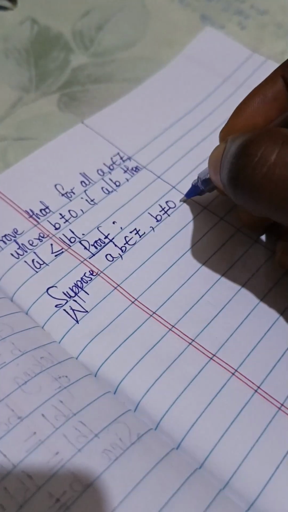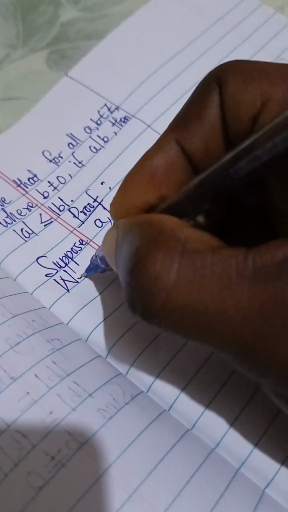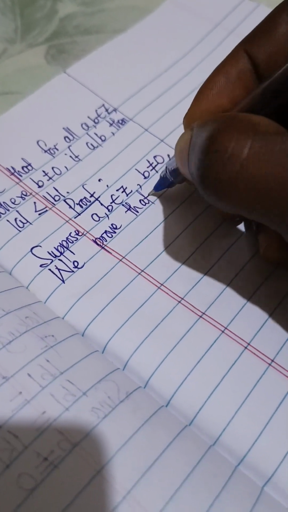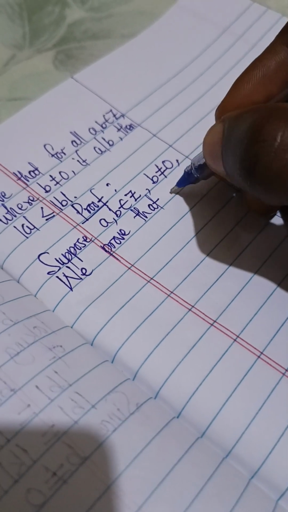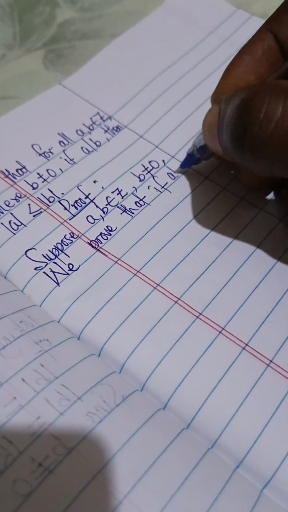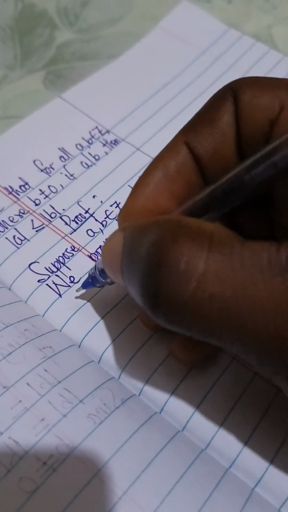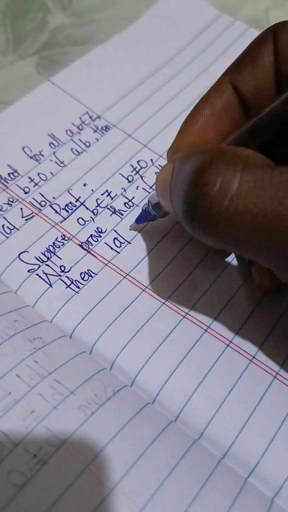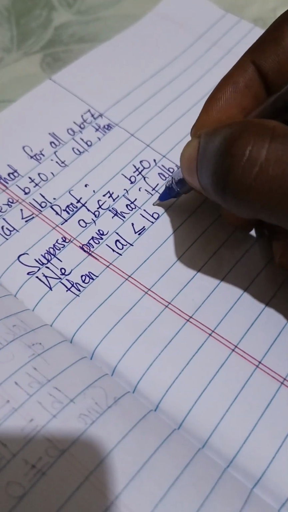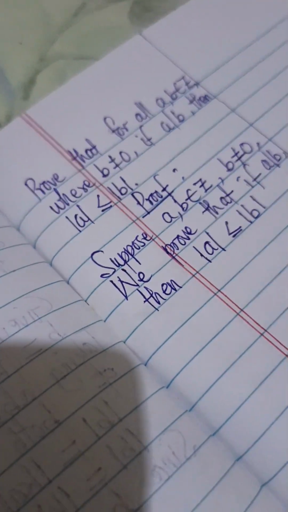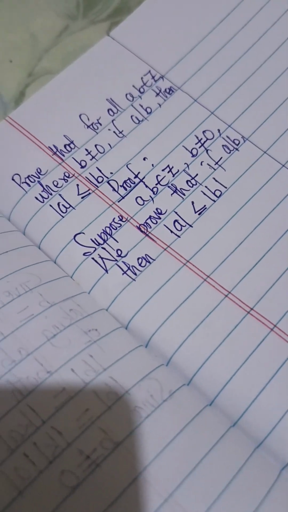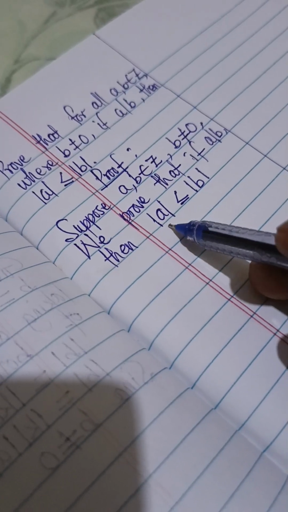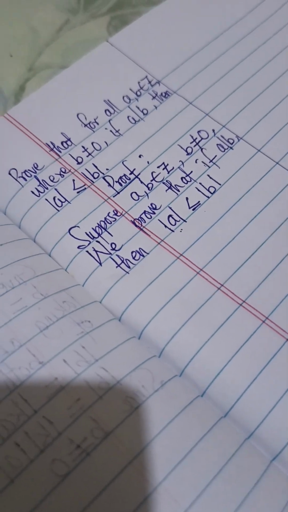We prove that if A divides B, then absolute A is less than or equal to absolute B. Alright. So the point is that A and B must be integers. That's the only condition for which we can say that the absolute value of A is less than or equal to the absolute value of B.